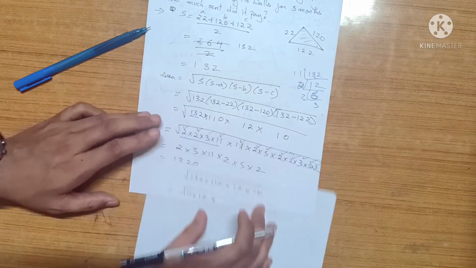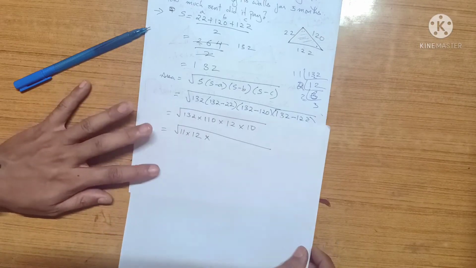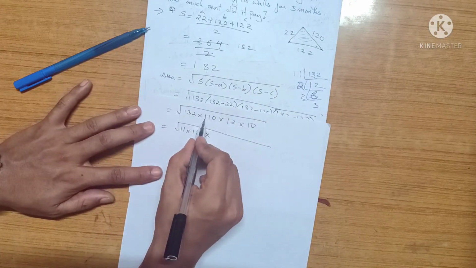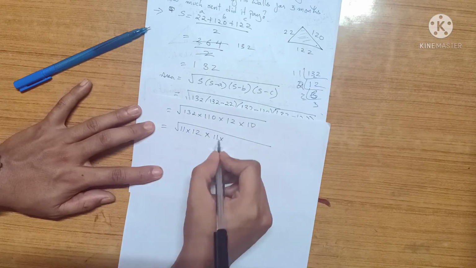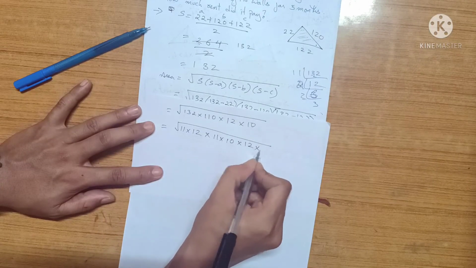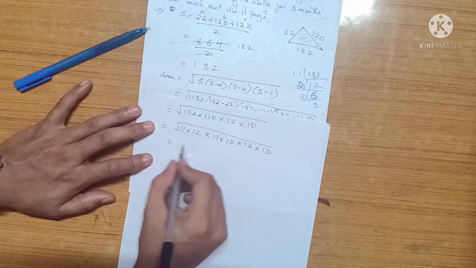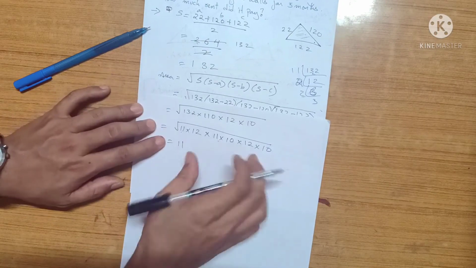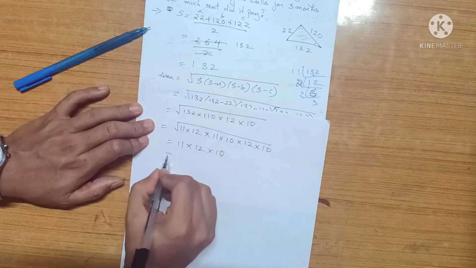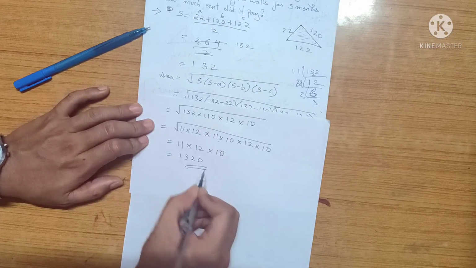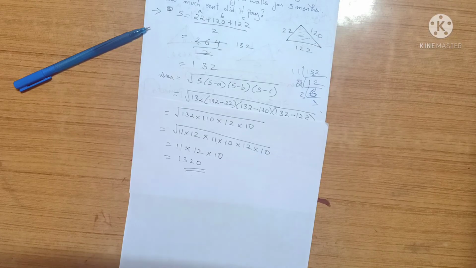If you don't understand this method, you can do the simple one, but I'm just showing you the shortcut. Similarly 110 I can write as 11 into 10, and one more 10 is here. So 2 11s become one 11, 2 12s become one 12, and 2 10s become one 10. So 1320. We get the same result no matter what.